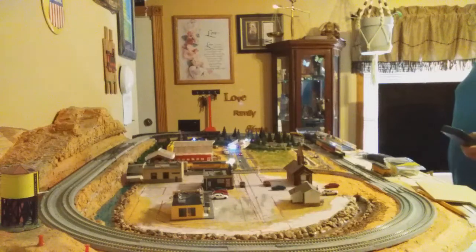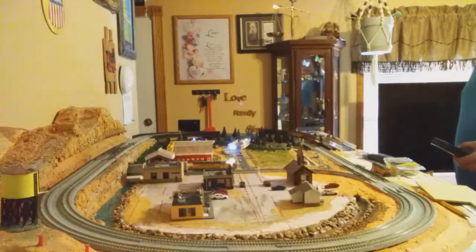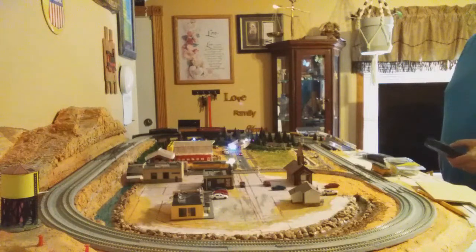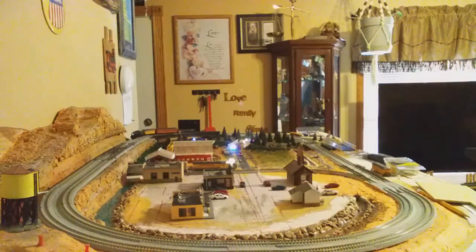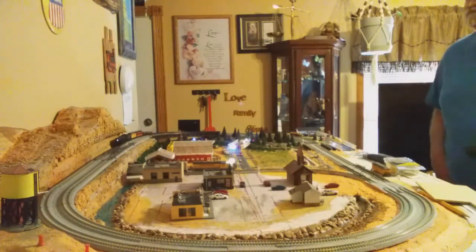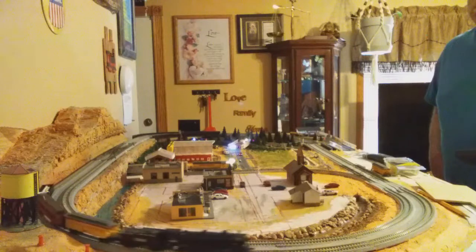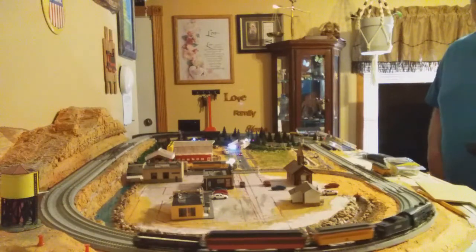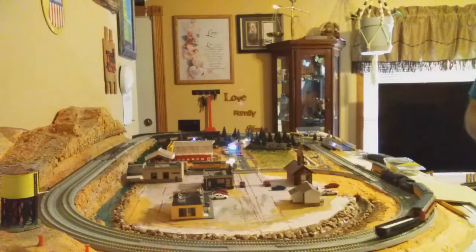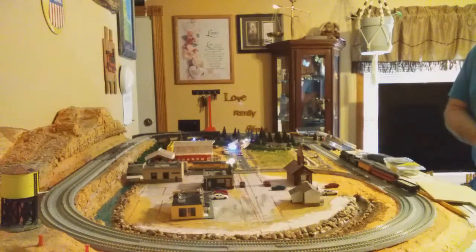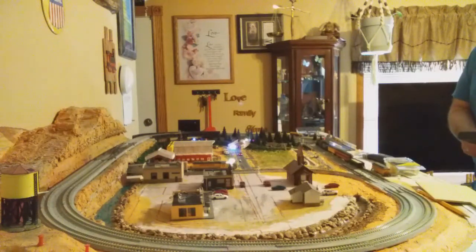He was parked at what I'm going to be calling my train yard. And he has to start out and he's got to start climbing up that area there. He does a pretty good job of running through there. So let's let him run, but let's turn his sound off.